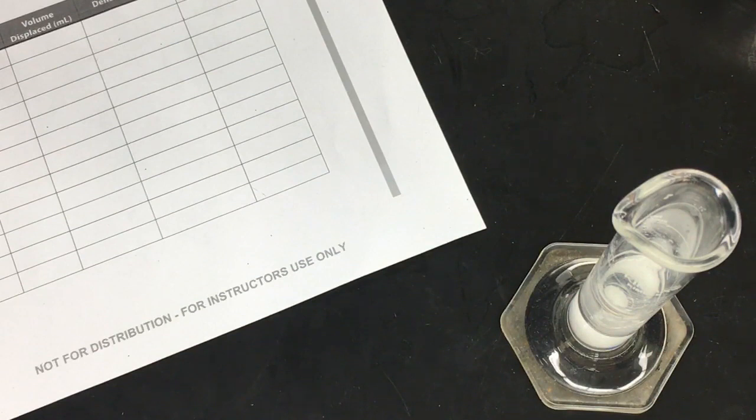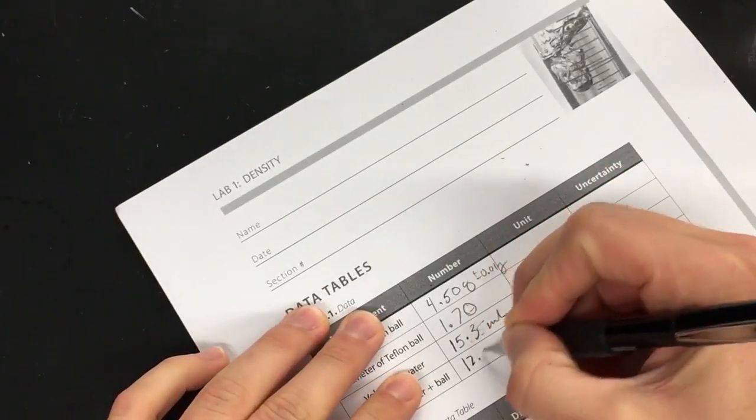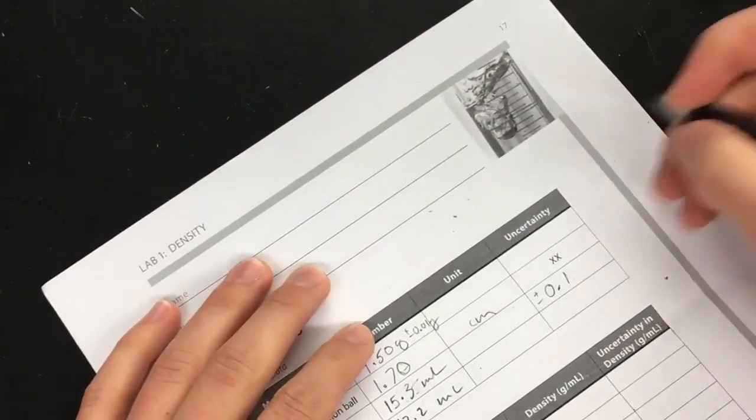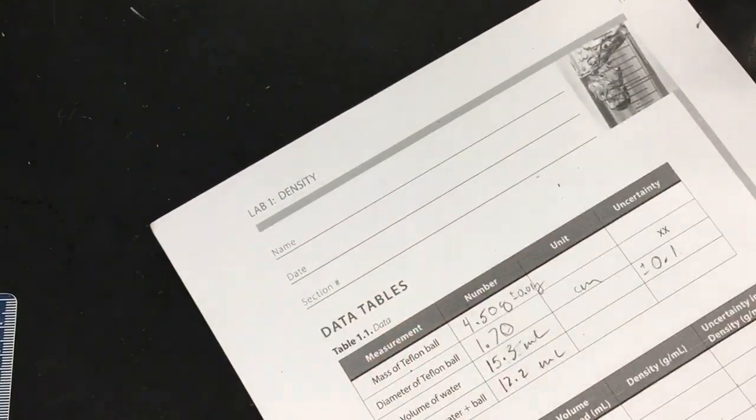1, 2, so that is 16, 17. Looks like it is now 17. I'm going to say 17.2. It looks like it's at 17.2 milliliters. Okay. And so what we care about here is the delta of the water.